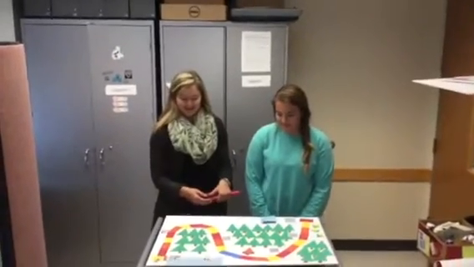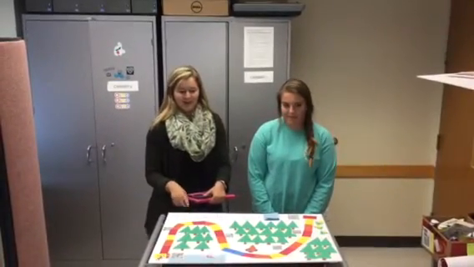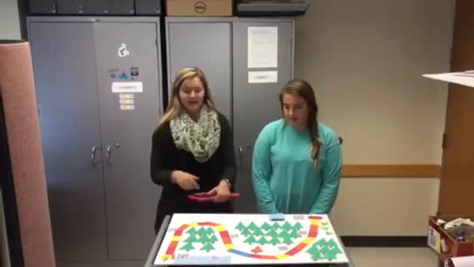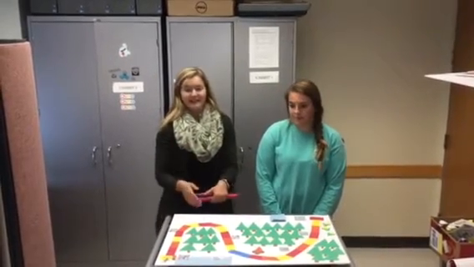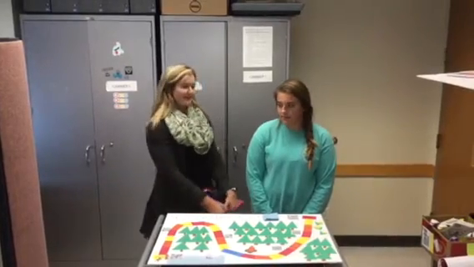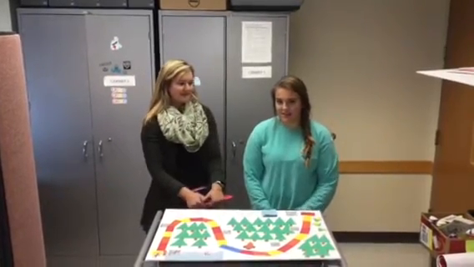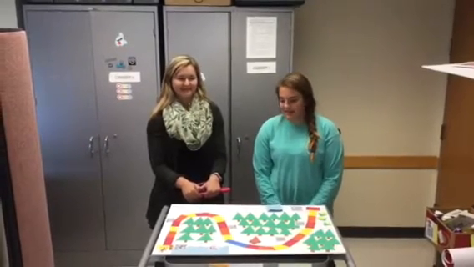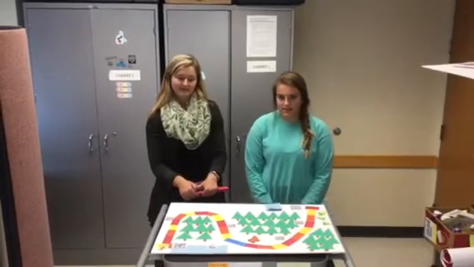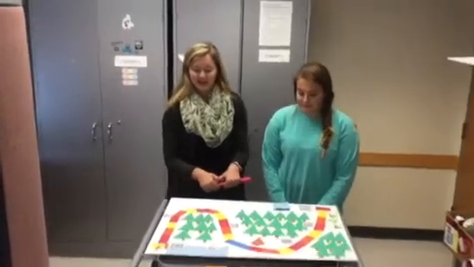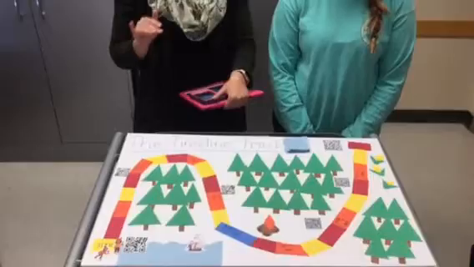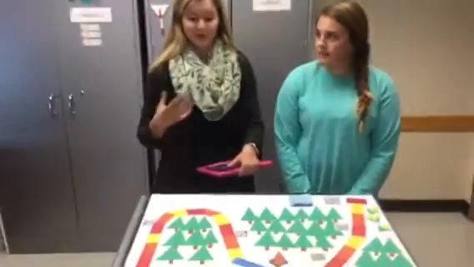Our board game is called the Timeline Trail, and we made our board game cover third grade standards for history regarding the Indians and the European settlers. Which is the Indiana Department of Education Social Studies Standard 3.1.1, and the ISTE Standard 2B, which deals with digital citizenship.